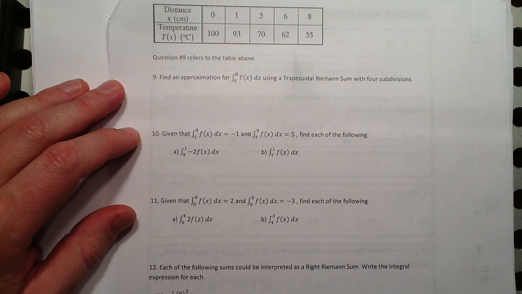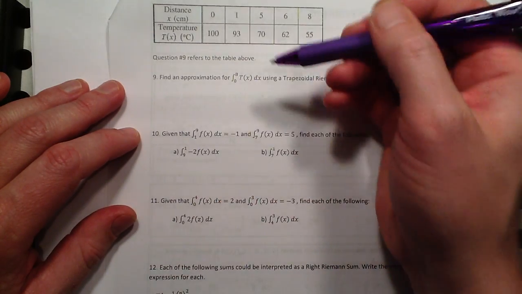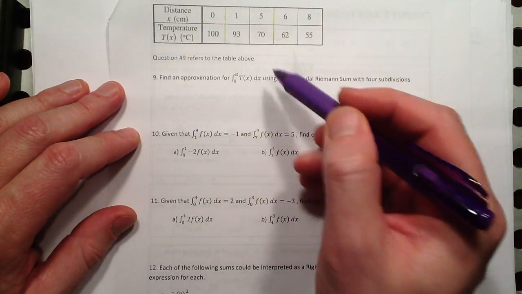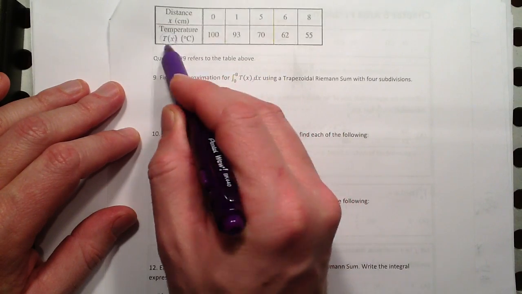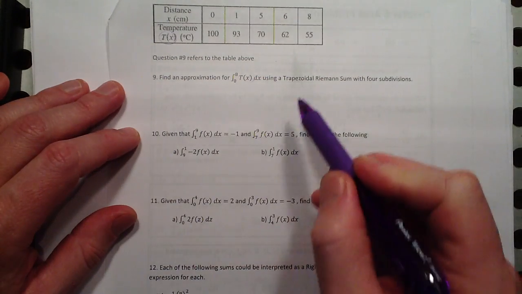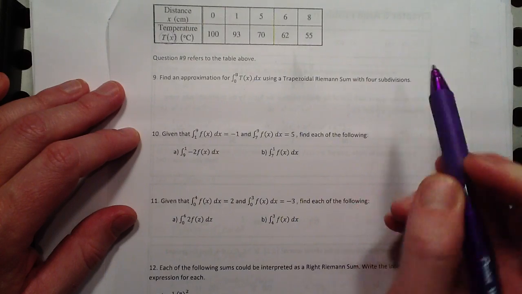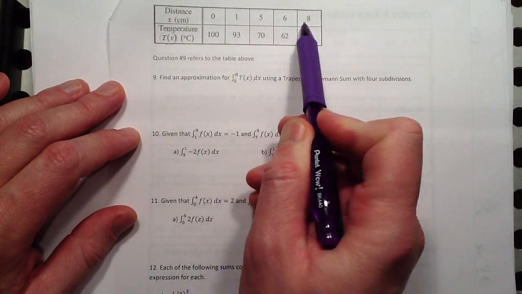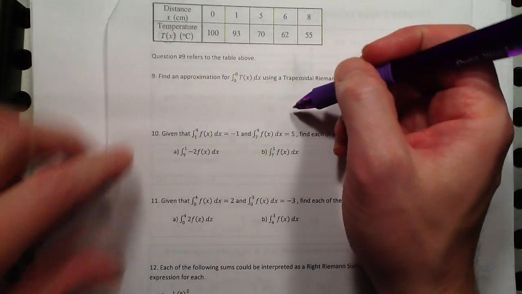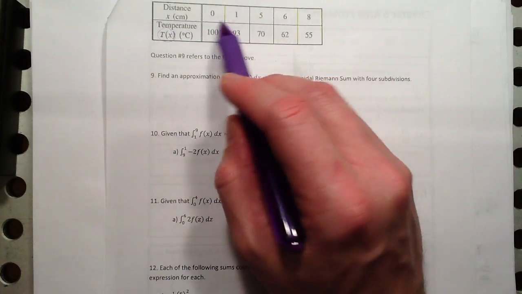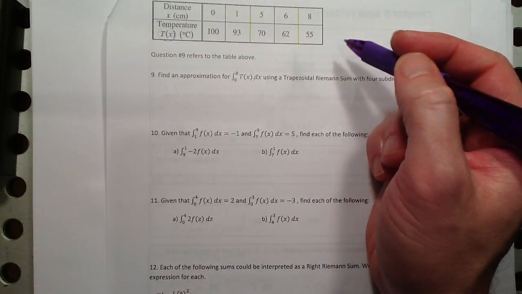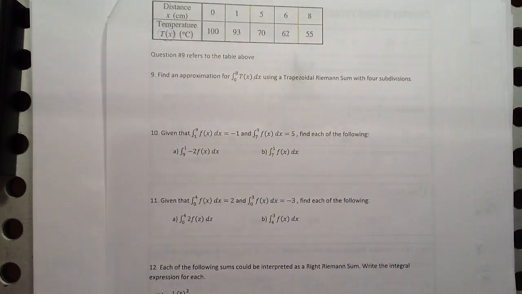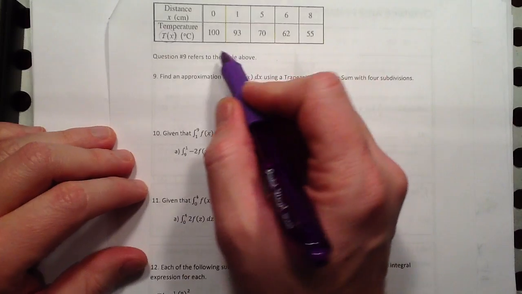Question number 9 refers to this table. We want to find an approximation, the area from 0 to 8 under this t of x function using a trapezoidal Riemann sum with 4 subdivisions. Notice it didn't say 4 equal subdivisions because we don't have equal subdivisions here. So when we do trapezoids with unequal subdivisions, we really have to think about the area of each trapezoid separately. So let's set that up.